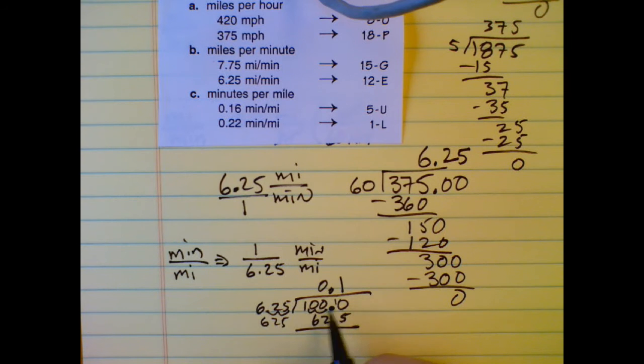Looks like I'm going to have to do a bunch of borrowing here. 10, that's 9. That'll be 9. So 10 minus 5 is 5. 9 minus 2 is 7. And 9 minus 6 is 3. If I add a 0, 625. Well, I believe 6 will work. 6 times 5 is 30. Carry the 3. 6 times 2 is 12. Plus 3 is 15. Carry 1. 6 times 6 is 36. Plus 1 is 37. Well, that was convenient.